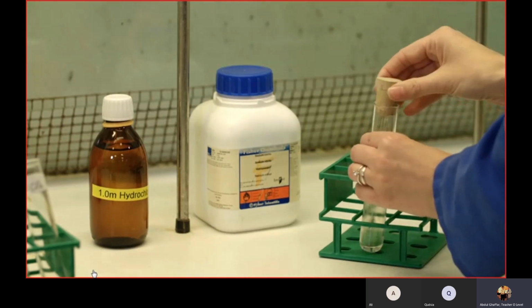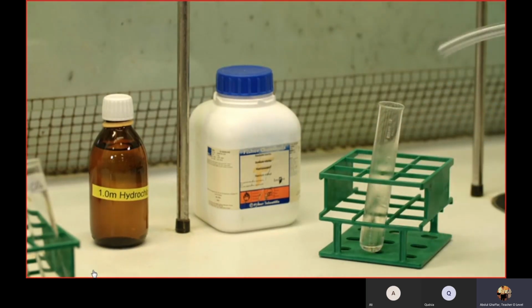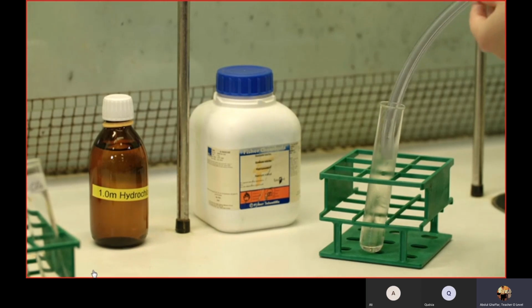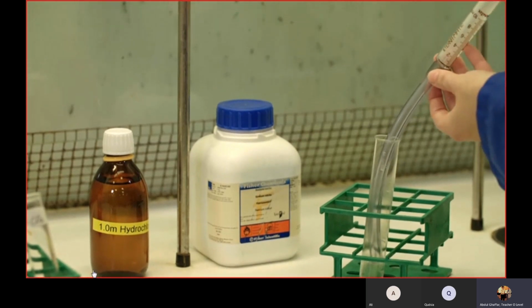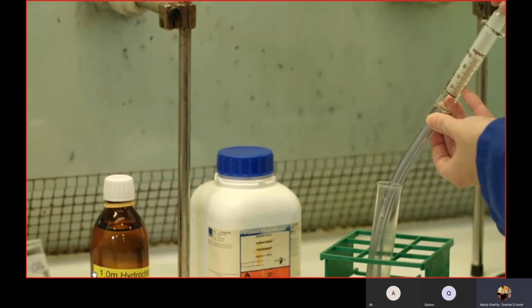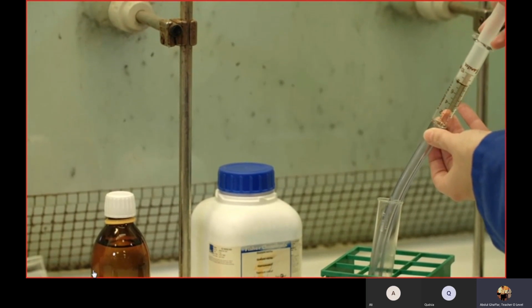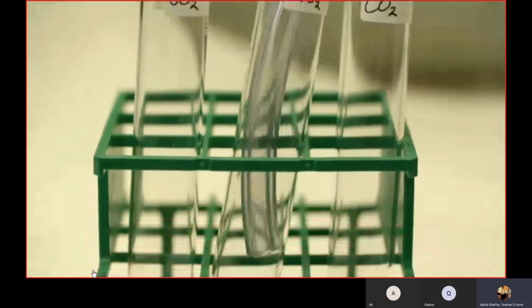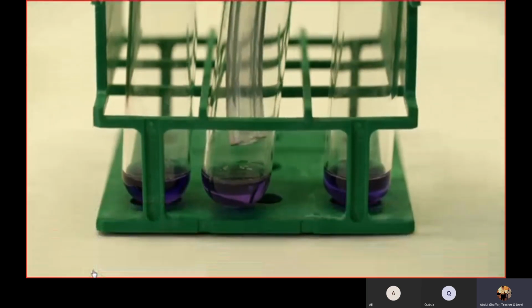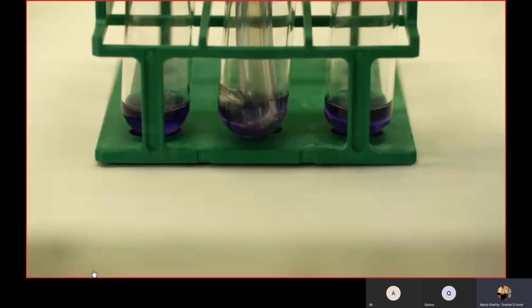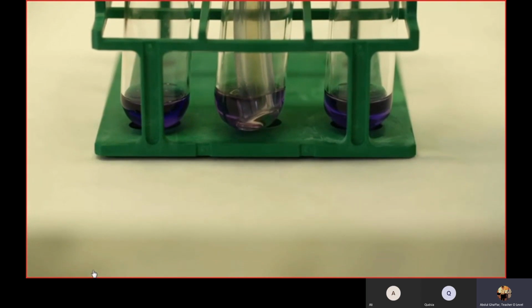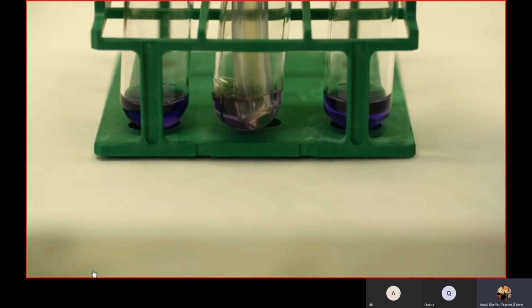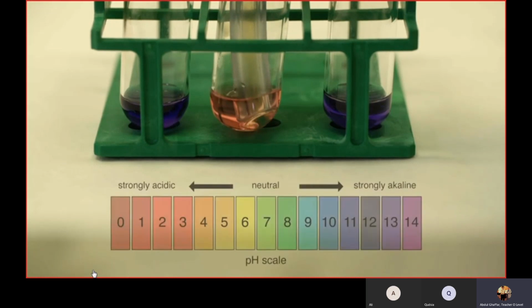After a few minutes, the bung is removed from the test tube and the gas is removed using a syringe with tubing attached to it. The tubing is placed into the test tube labelled NO2 and the gas is slowly bubbled into the solution. The pH of the solution is measured and the value recorded.